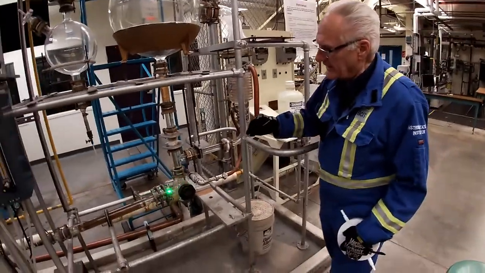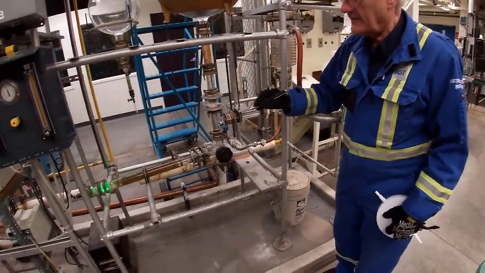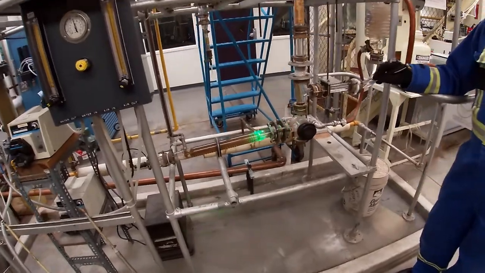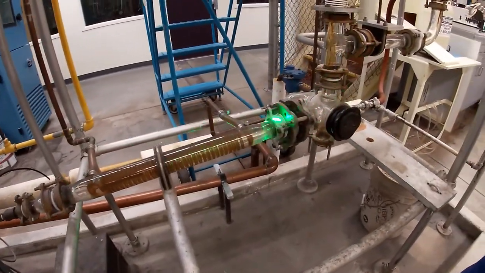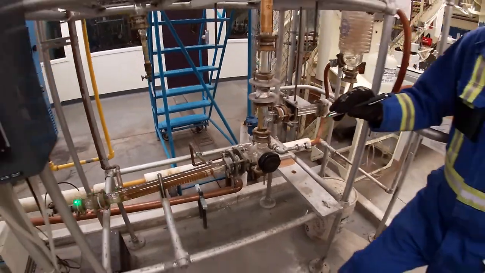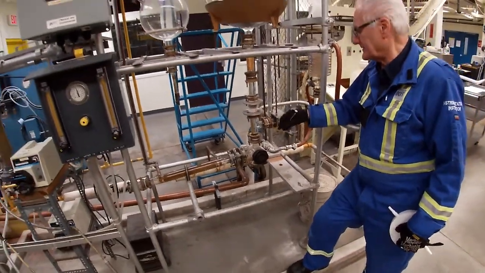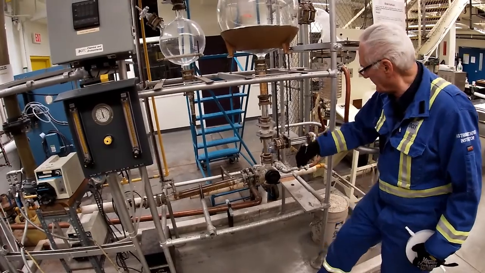We're going to take our liquid bottom sample out of here. When we do that, right now it's got a lot of liquid trapped in it. We don't know what it is. So once we get running, we're going to drain that out of there and get a decent sample of it.